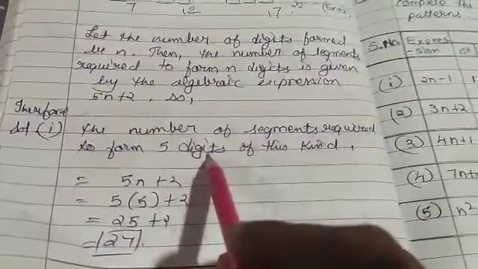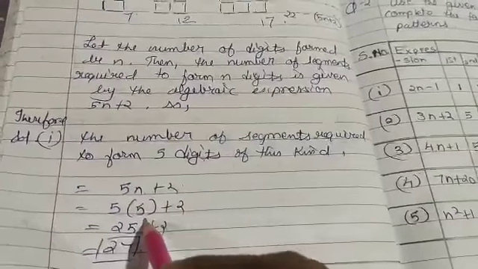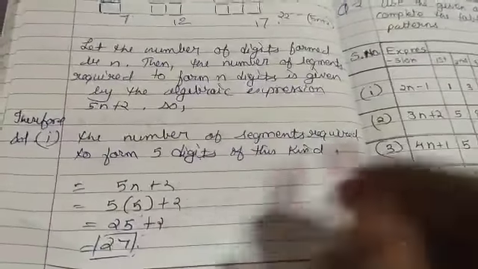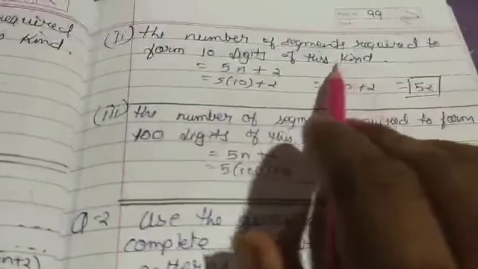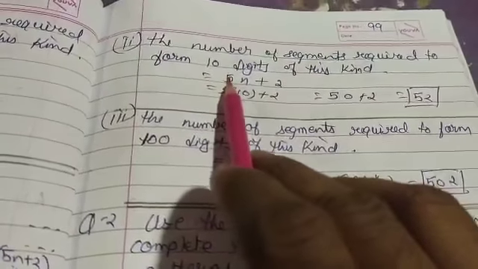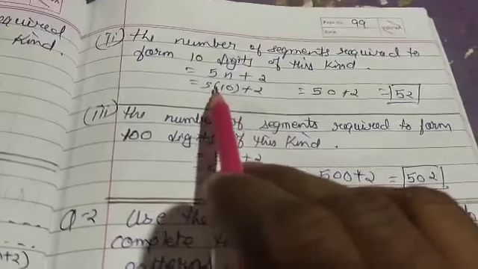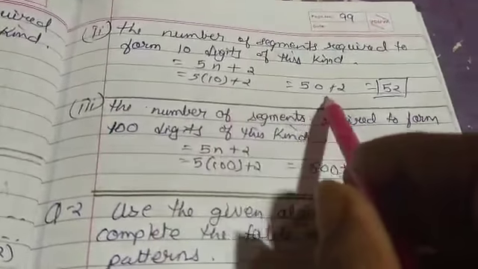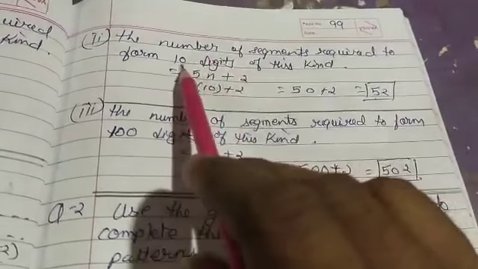Now let us see the number of segments required to form 5 such digits of the same kind, that is 5n plus 2. In place of n you have to put 5, that is 25 plus 2, that is 27. Now the next one is the number of segments required to form 10 digits of this kind. Again you write the expression, that is 5n plus 2. In place of n you put 10, that is 5 tens are 50, plus 2, that is 52. That is 52 segments are needed to draw to form 10 such digits.